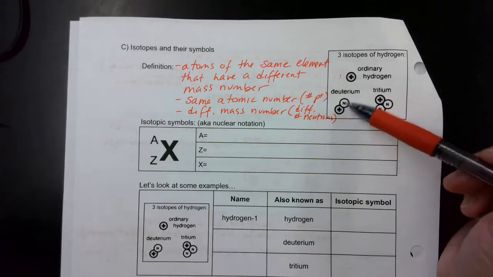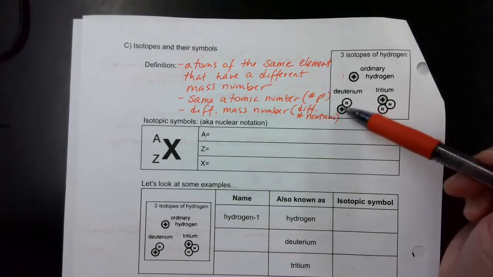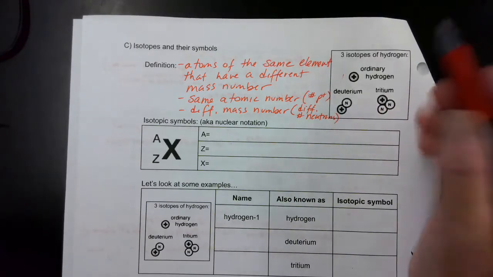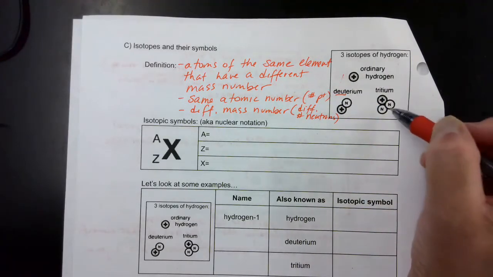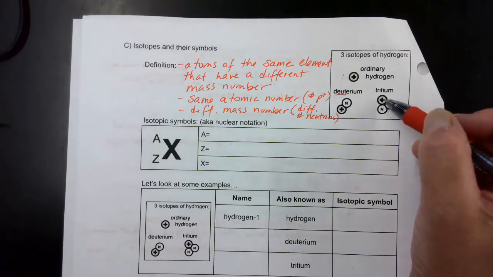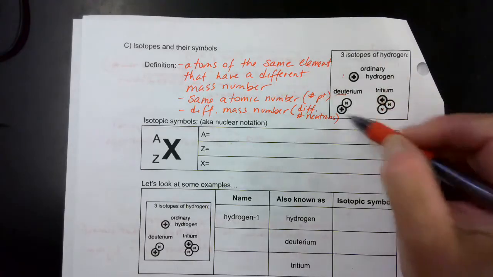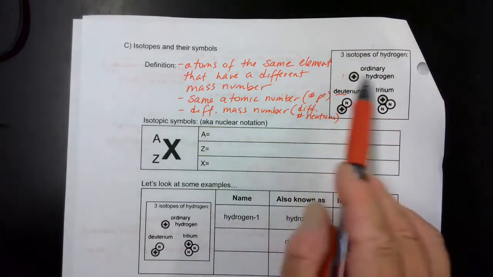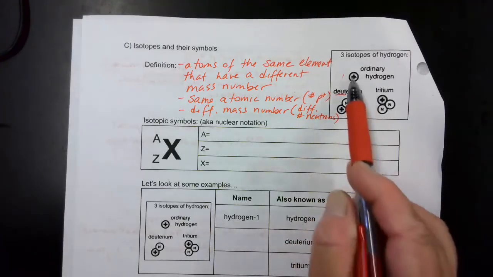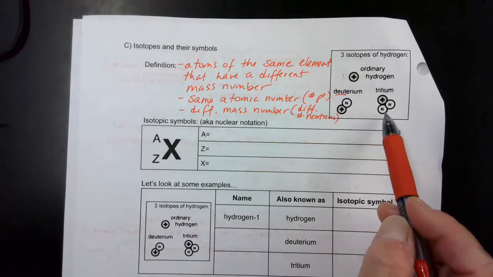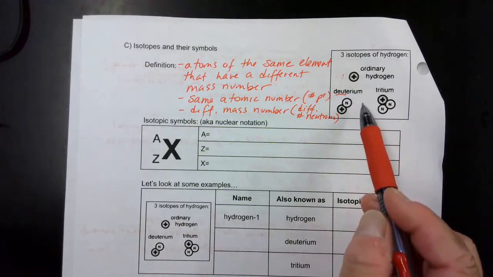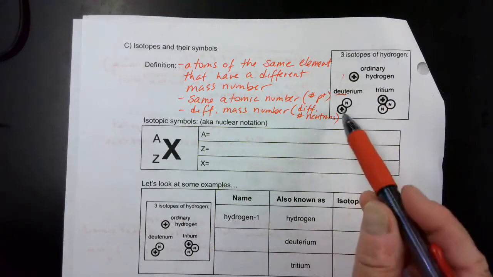atom, the total mass here would be 2. There's 2 total nucleons here. That hydrogen has a special name. It's called deuterium. If you add a second neutron to the nucleus, still 1 proton, so it's still hydrogen, this will have a mass number of 3. So 3 isotopes of hydrogen. They're all the same element because they all have the same number of protons, but each one has a different mass number. That's what makes them different from one another. Okay, we'll come back to that in a minute.